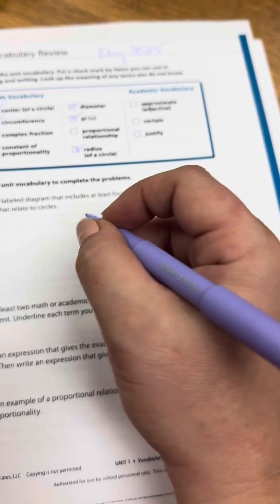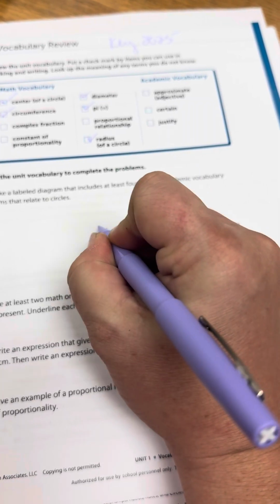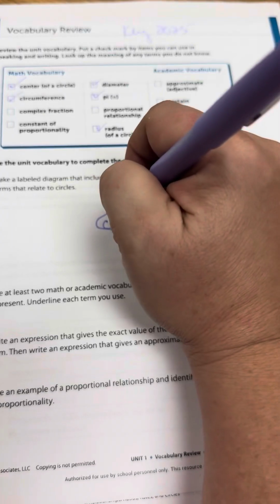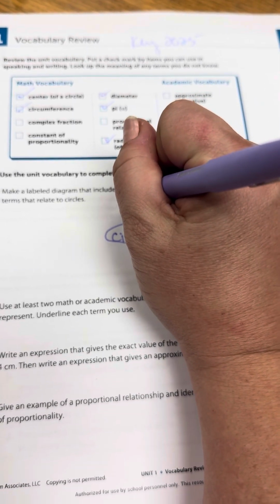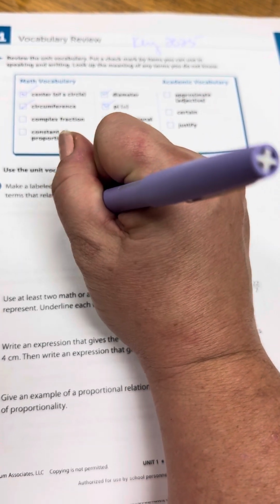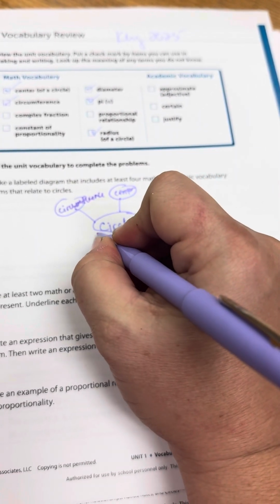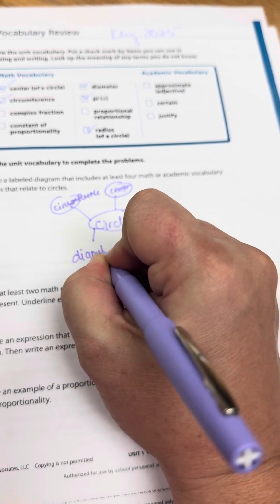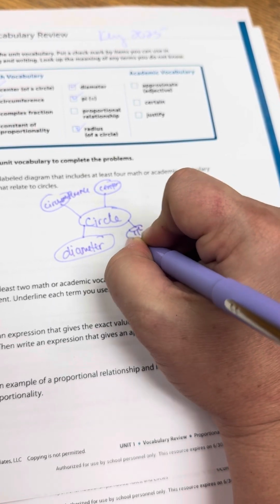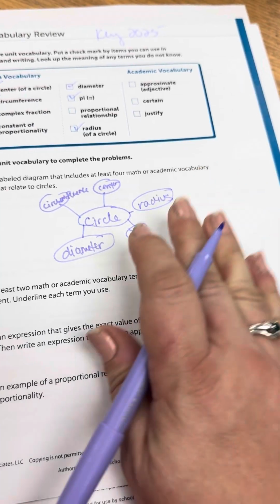So an example would be similar to the book. So I have a circle. And then I'm just going to circle that. And then from there, I'm going to write center, circumference. I should write these first. Diameter, pi, I'm just going to use the symbol, and radius. Okay, so that's one way that you could do that.